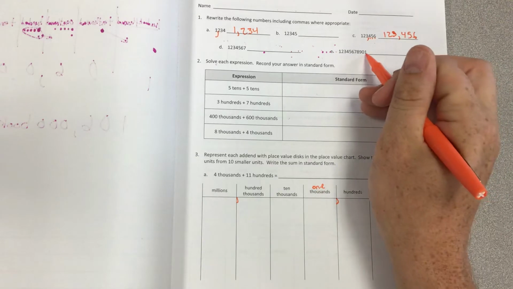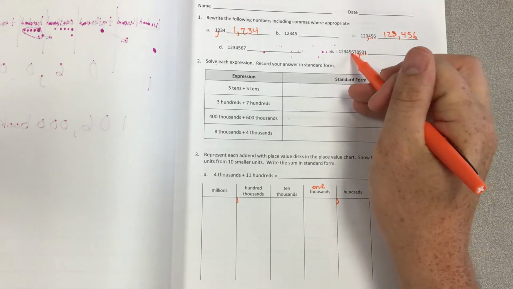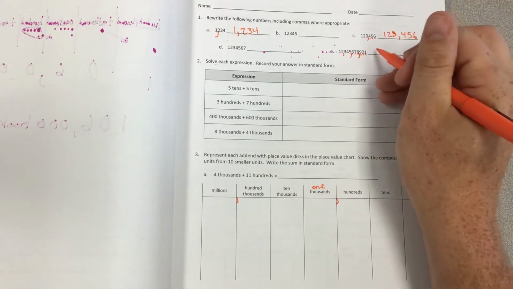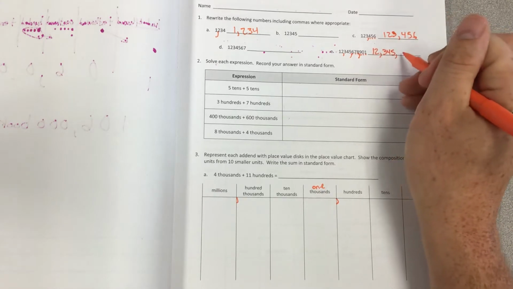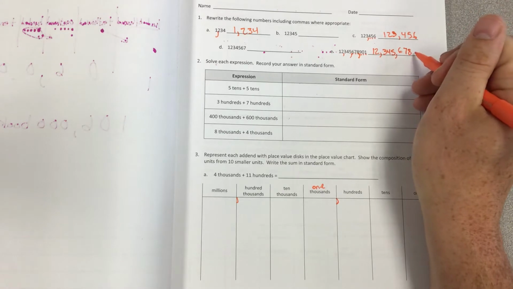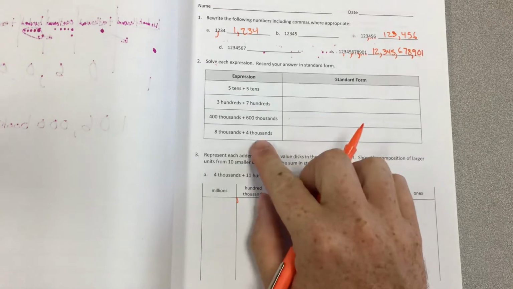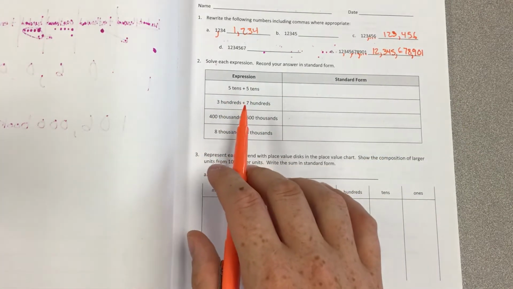Our last one, we would do ones, tens, hundreds, comma, ones, tens, hundreds, comma, ones, tens, hundreds, comma, which would give us 12,345,678,901.